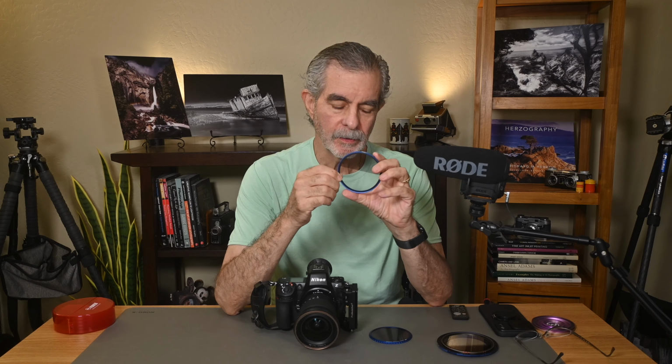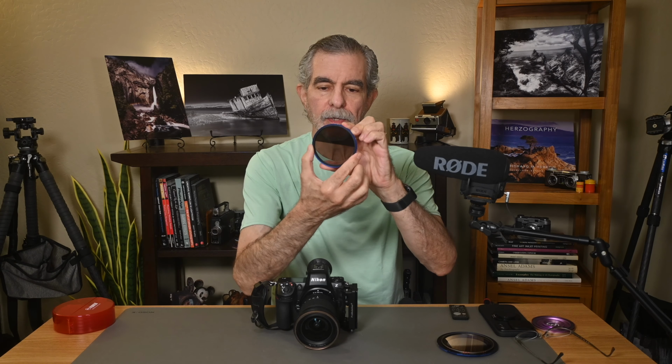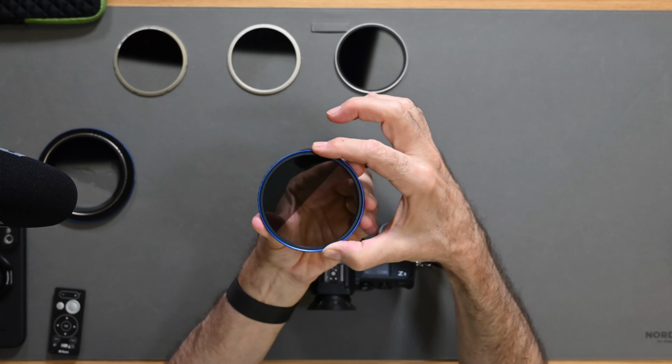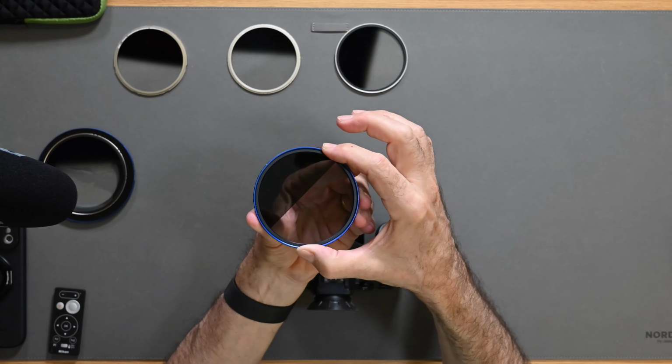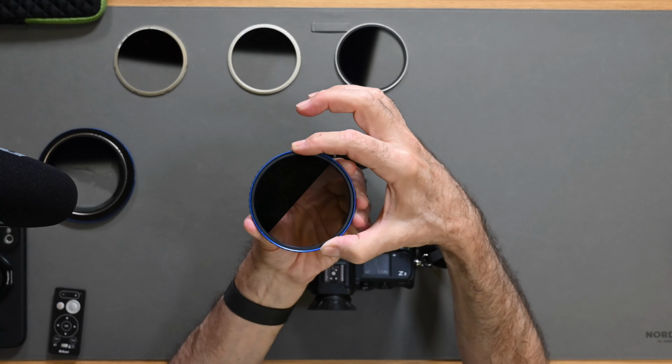But the unique thing about this is that once you pair it with a linear polarizer, you can now change the intensity of that density. Here, let me show you how that works. As you turn this, it goes all the way up to 4.5 to 5 stops.